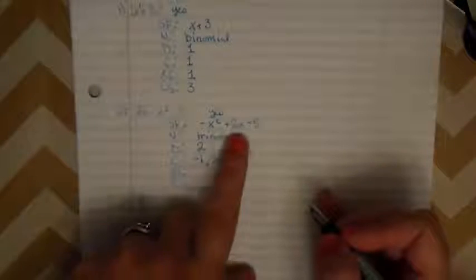The degree is the highest exponent, so that's 2. Our coefficients are -1 and 2, because we have a -1 on the x squared and a 2 on the x. Our leading coefficient is -1, that's out front, and our constant is -5.